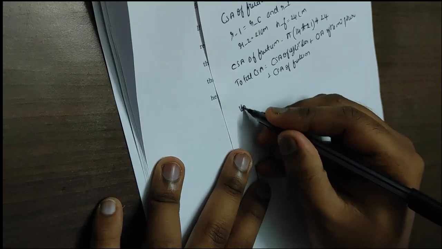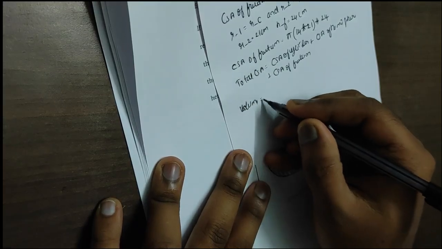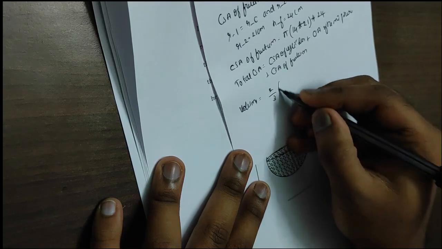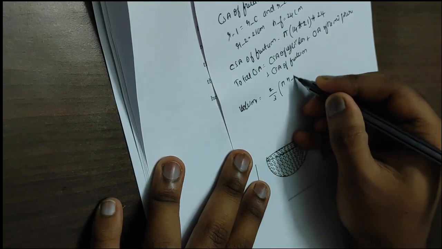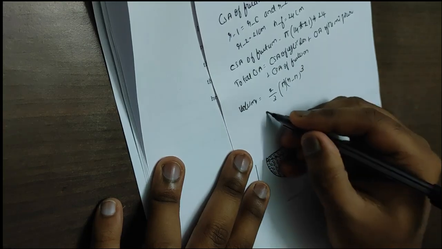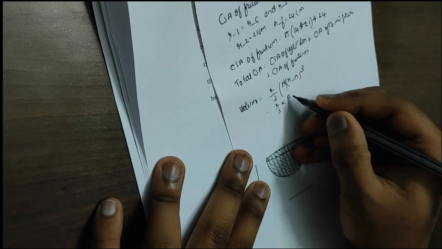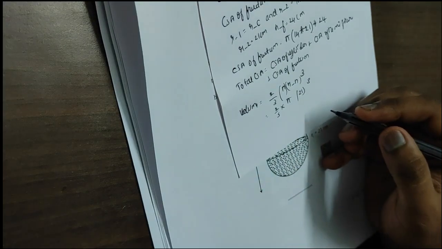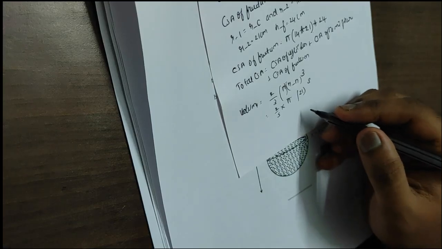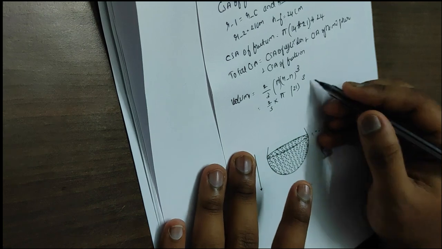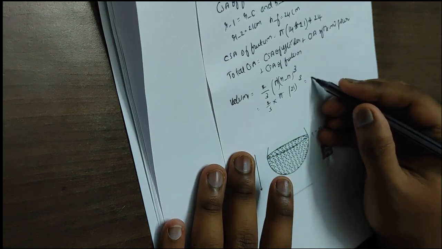The volume of the sticky liquid present in the hemisphere is 2 by 3 into pi r cubed, that is 2 by 3 into pi into 21 cubed. The radius of the hemisphere is 21. Substitute pi as 3.14 or 22 by 7.